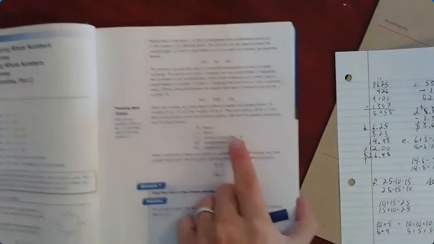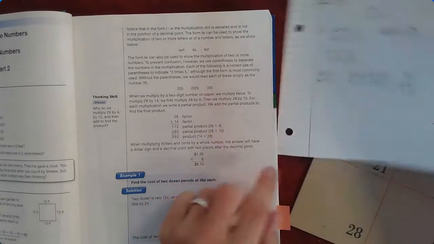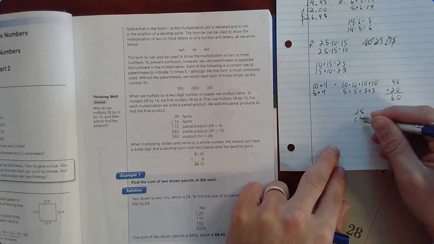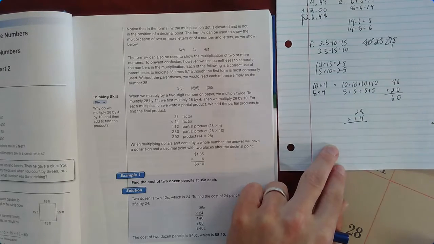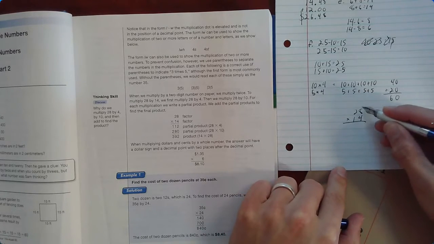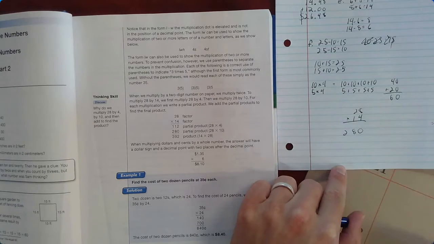So the reason why that's helpful is when we do things like 28 times 14, I don't know that off the top of my head, right? That's a little harder. However, I do know that 10 times 28 is going to be 280, okay?